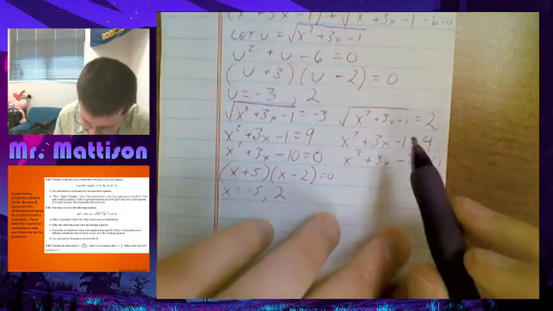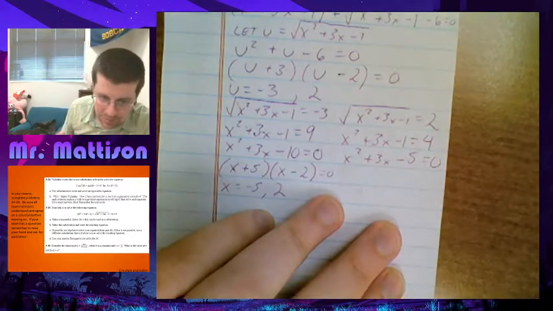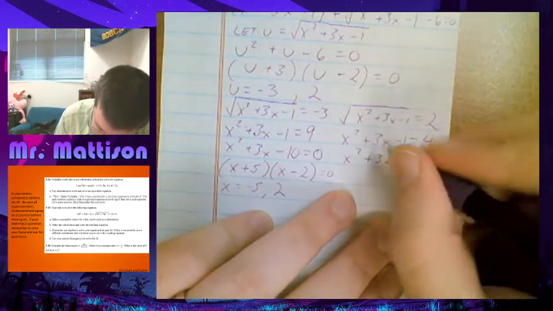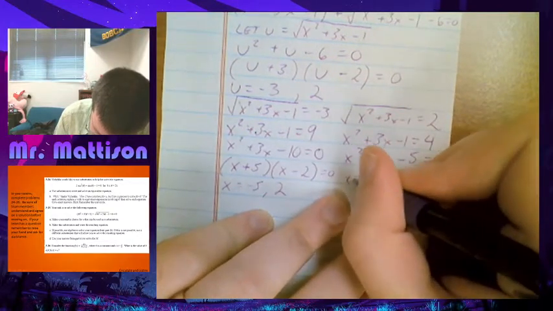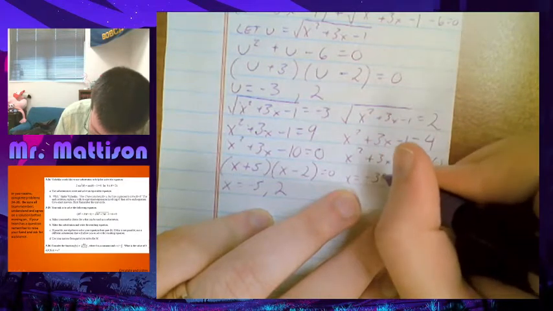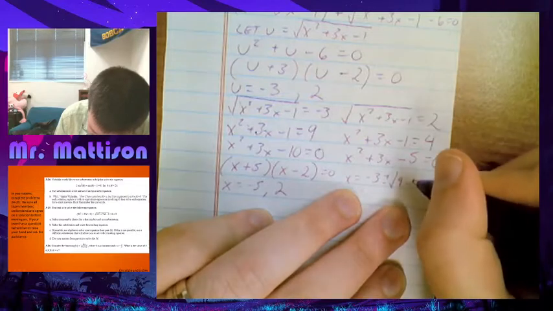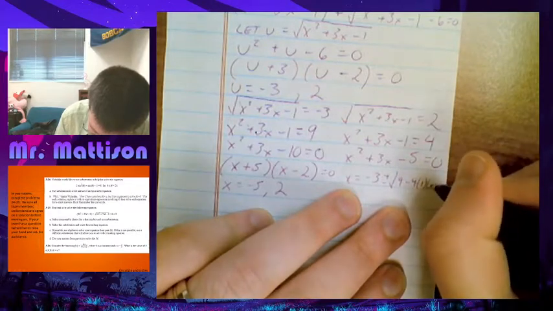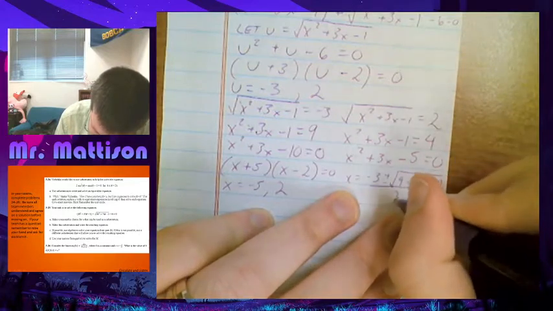And then over here, we're going to want to do quadratic formula on it. So that's going to be x is equal to -3 plus or minus the square root of 9 minus 4 times 1 times -5, all over 2.